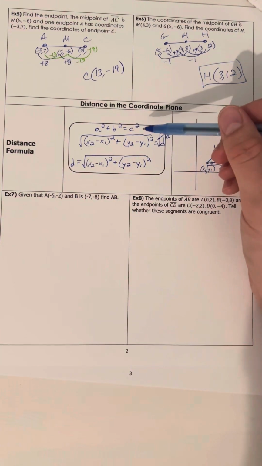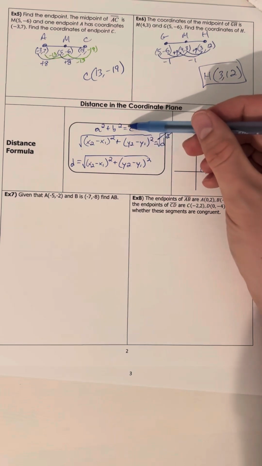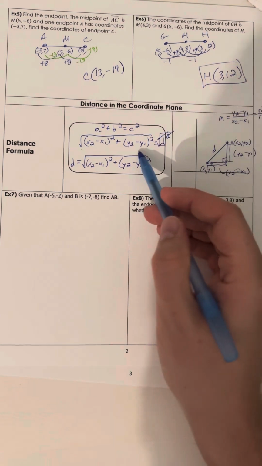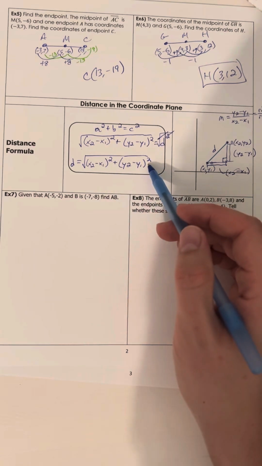All right, this is kind of how you can see where it comes from. It comes from the Pythagorean theorem, but really you just need to have this formula memorized and be able to use it.